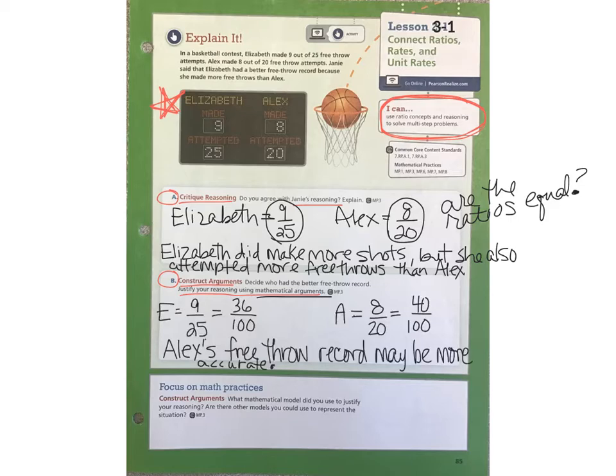One thing you might consider doing in part B is comparing ratios that have an equivalent denominator. In this case, Elizabeth made 9 out of 25 free throws, which is an equivalent ratio to 36 out of 100 if we take both parts of her ratio and multiply by 4.